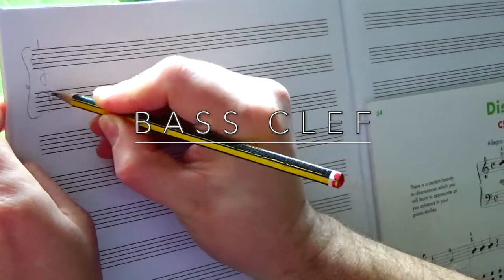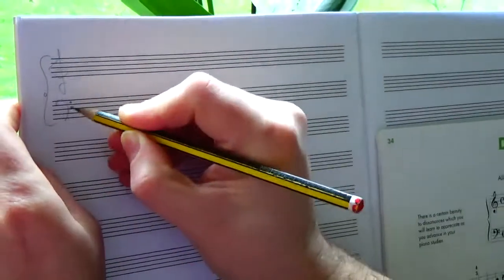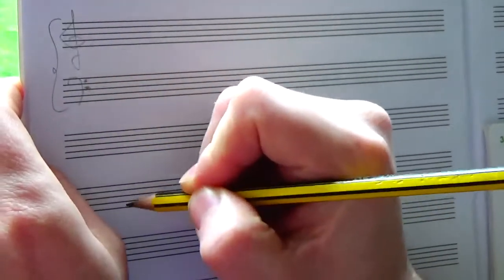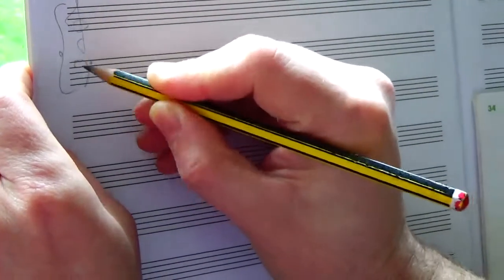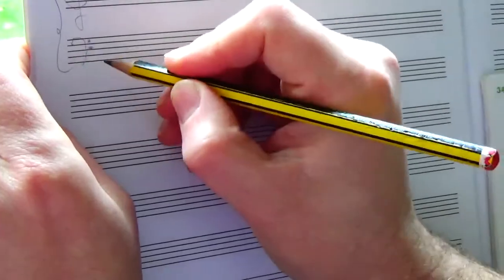Well, what are these? These are 2 dots that are around the 4th line. I can explain now finally why we have these 2 dots around the 4th line. They are needed because this is called clef of F. It is one of the 2 F clefs.